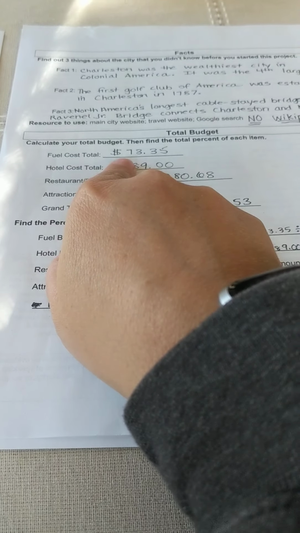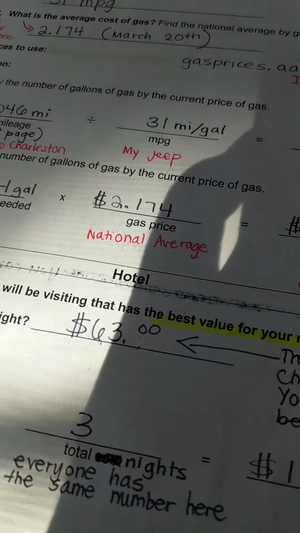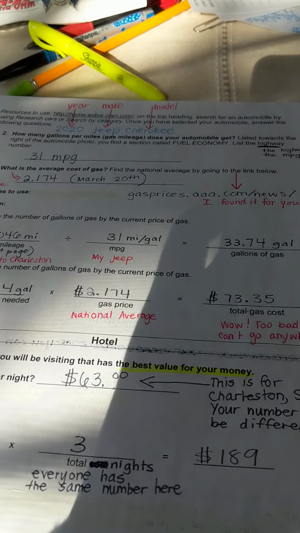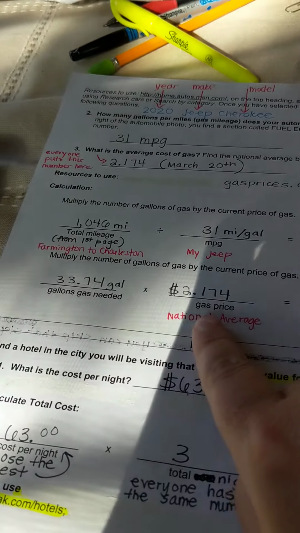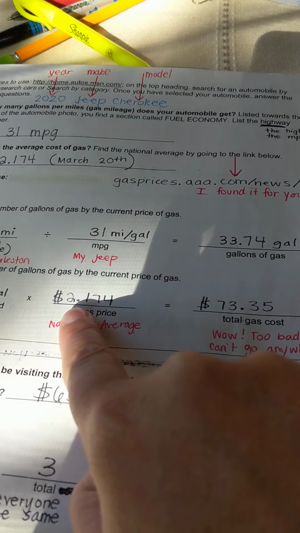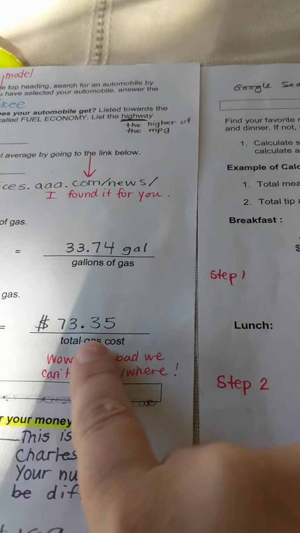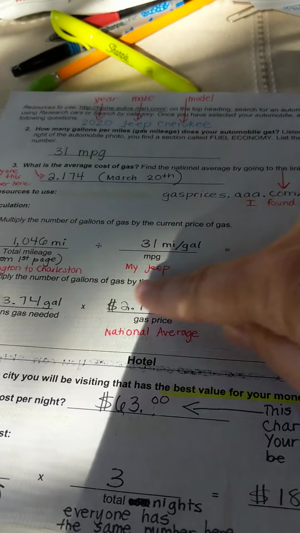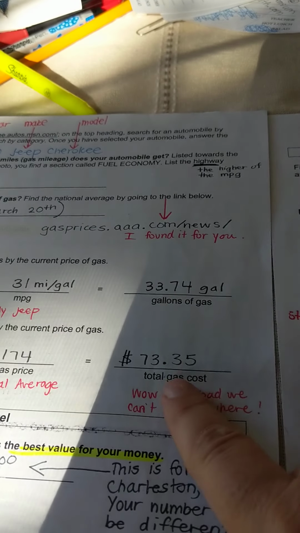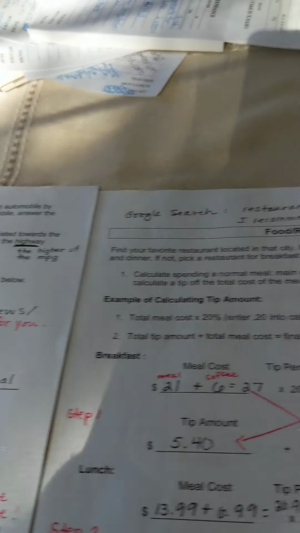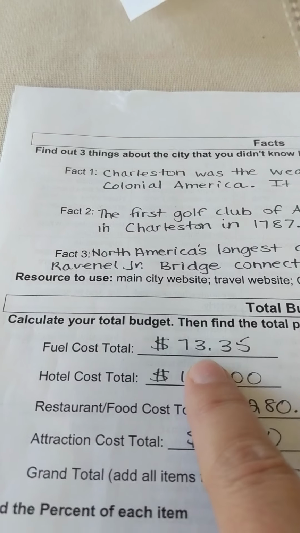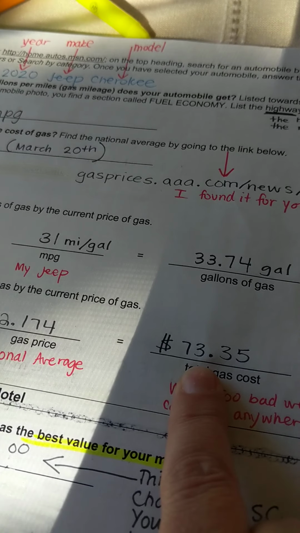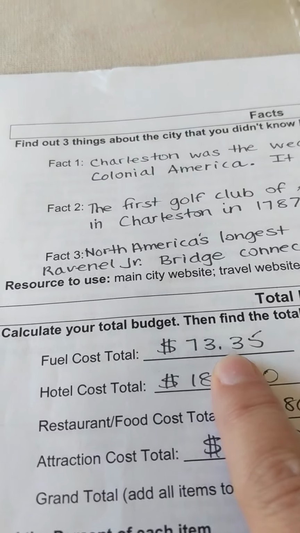Fuel cost total. Well, you're going to go back to the page that looks like this, where you figured out how many gallons of gas you were going to need. You multiplied it by the national average of gas, and you got your total. Okay, so this is on the page that has to do with your miles per gallon of your car. You're going to take that number and put it over here on this last page, fuel cost total. Notice on my page I've got $73.35. And on this page, on this first line, there's that $73.35.